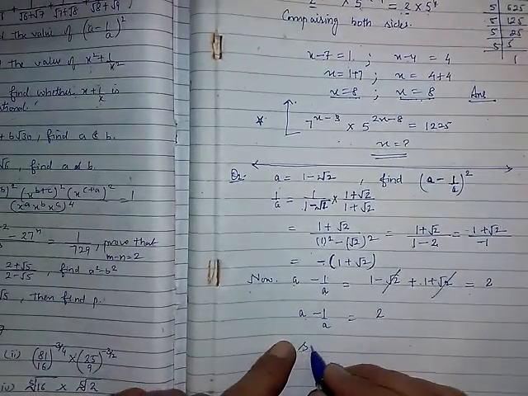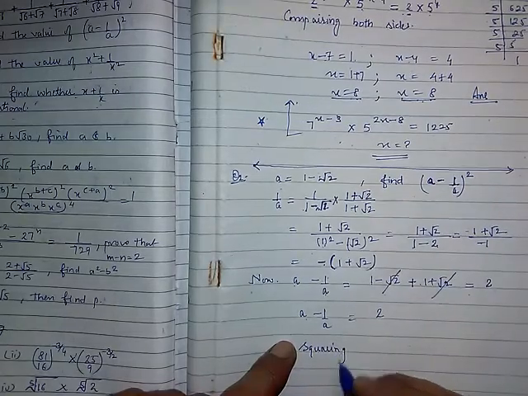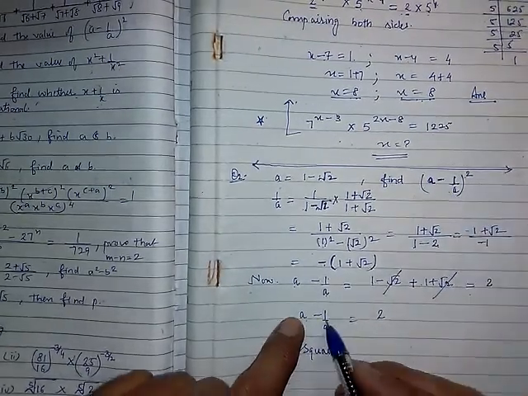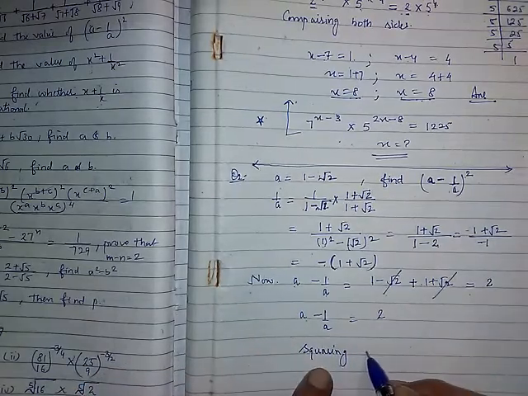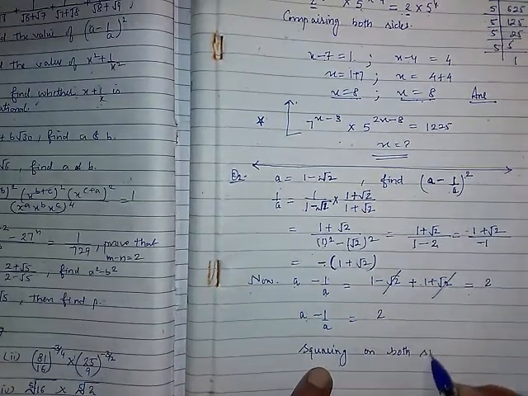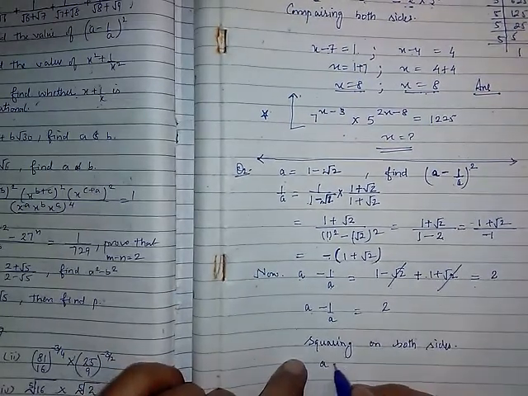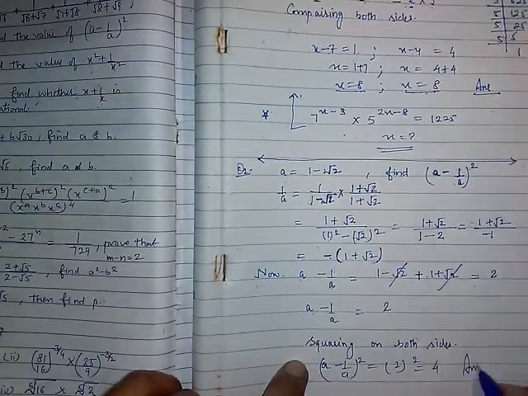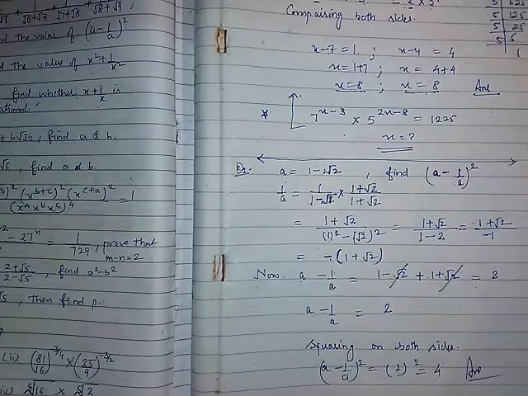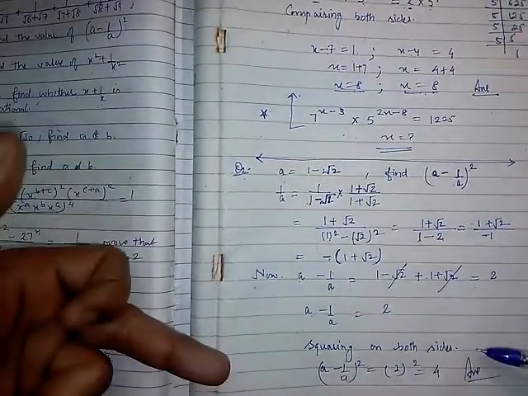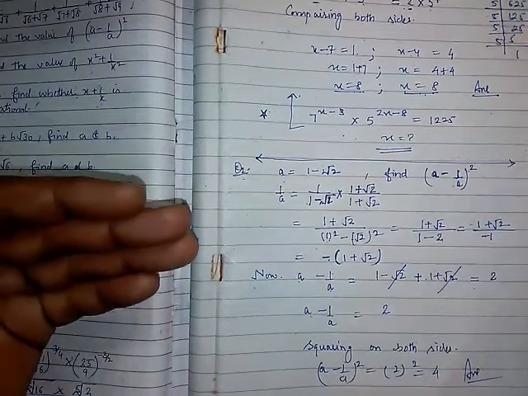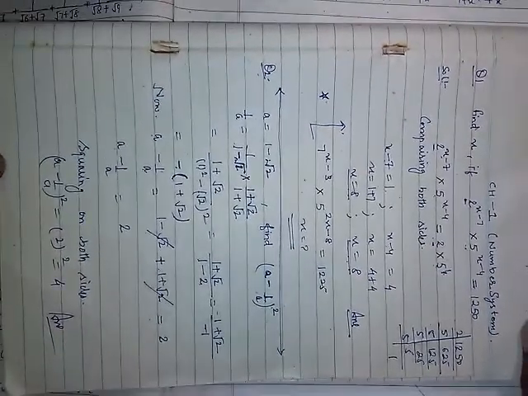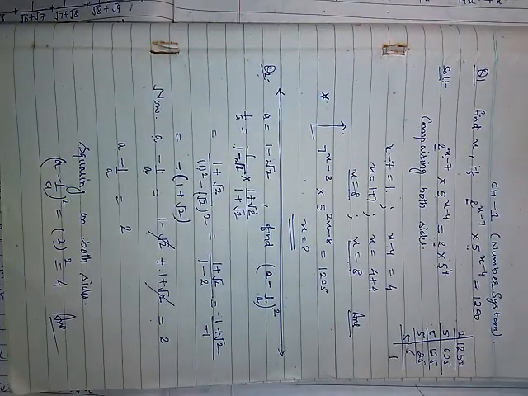Now you need to find out a minus 1 upon a whole square. It means you have to square it on both sides. Squaring on both sides, a minus 1 upon a whole square will give you 2 square, that will give you 4, and this is your answer. Clear? So this is another type of question which is covered in the exam, so just have a look at it. Okay, and let's take a screenshot of this so that you can note down the things that we have covered and do the practice.